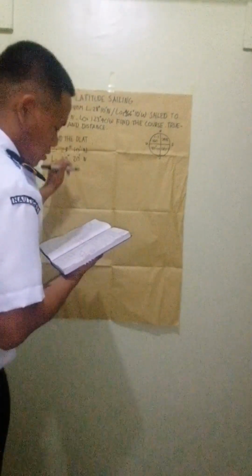The DLAT is the difference of latitude. Latitude 1 is 28 degrees and 10 minutes north, and latitude 2 is 34 degrees and 20 minutes north. They are the same name, so we must subtract.